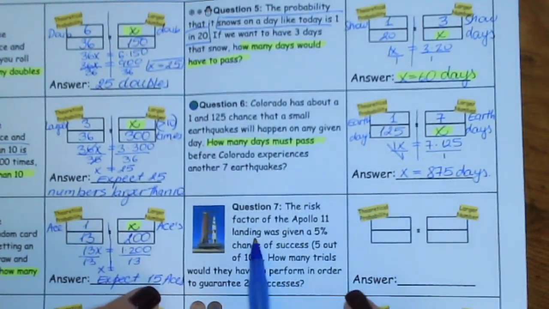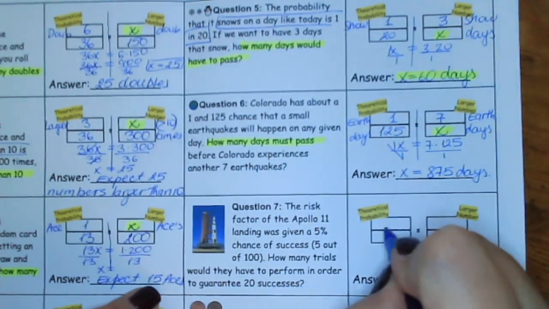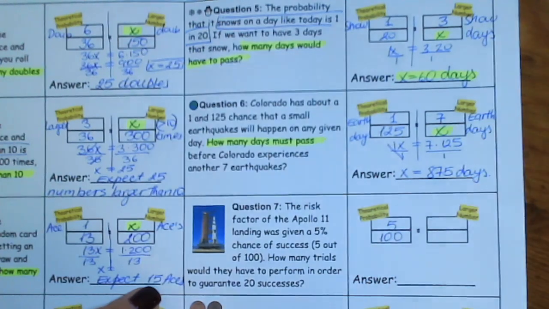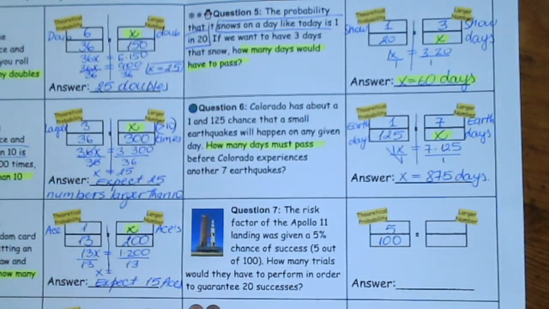The risk factor of the Apollo 11 landing was given as a 5% chance of success. That is 5 out of 100, 5% chance. How many trials would they have to perform in order to guarantee 20 successes?